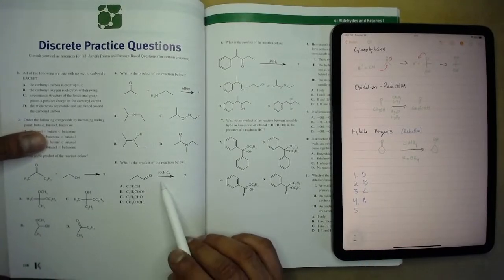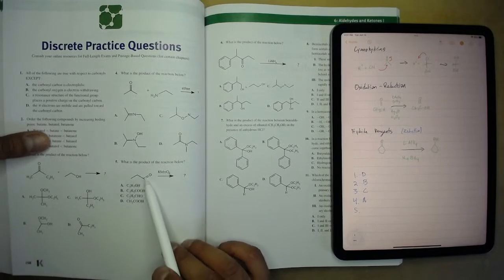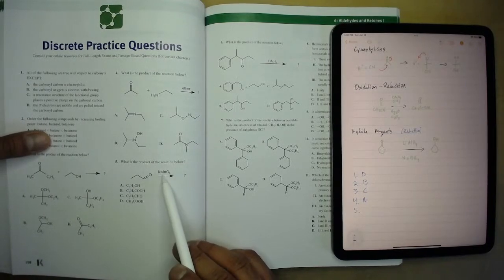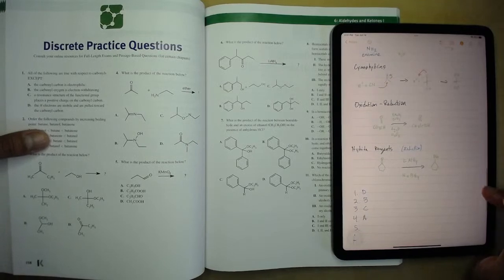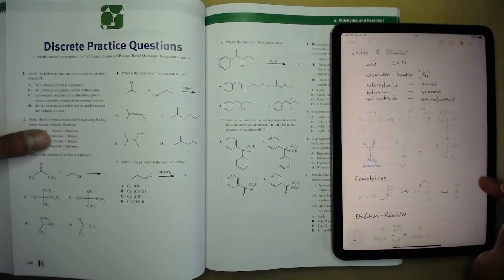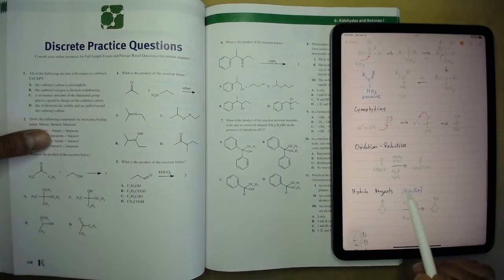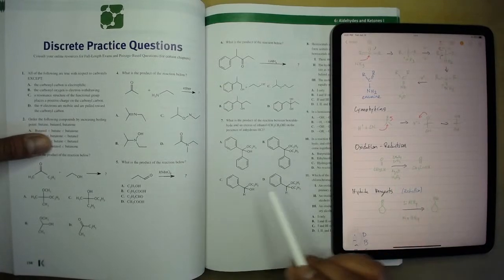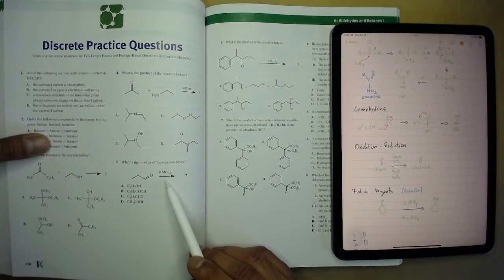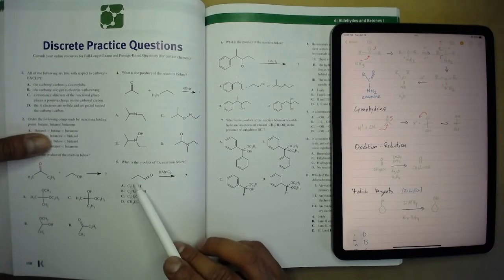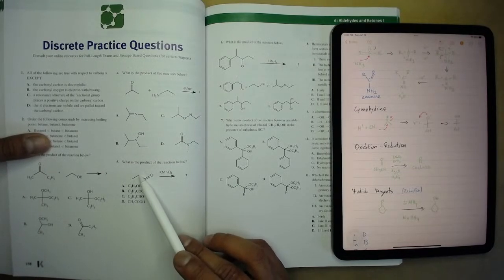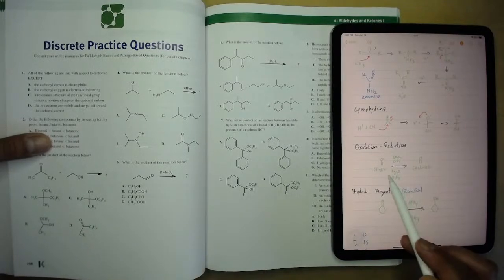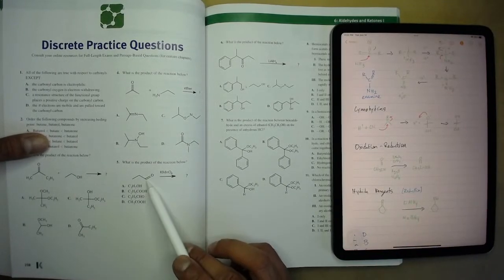5. What is the product of the reaction below? We have aldehyde and KMnO4, an oxidizing agent. So the ketone will be oxidized into a carboxylic acid. This particular ketone is 1, 2, 3 carbons rather.